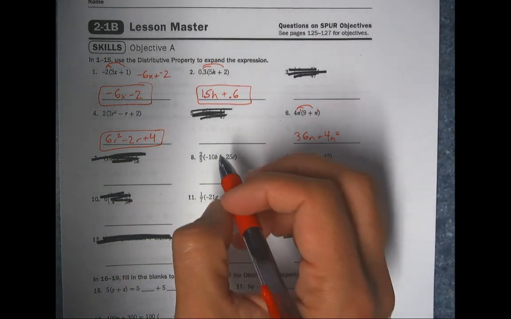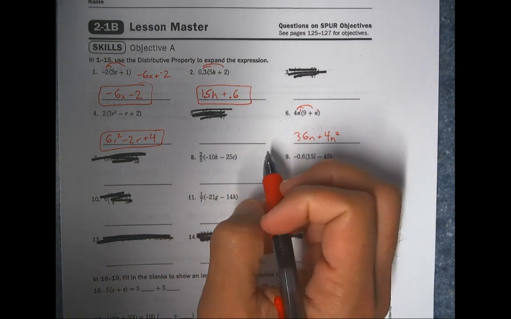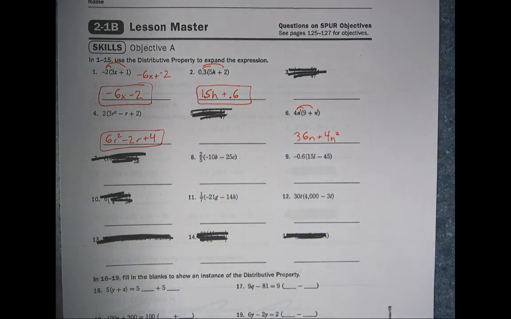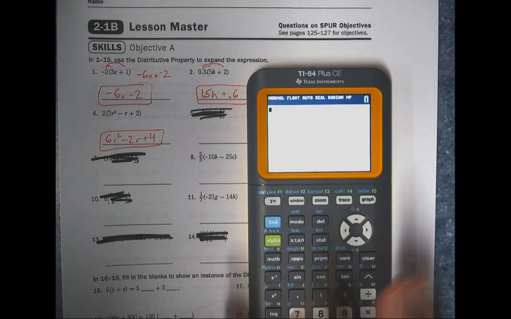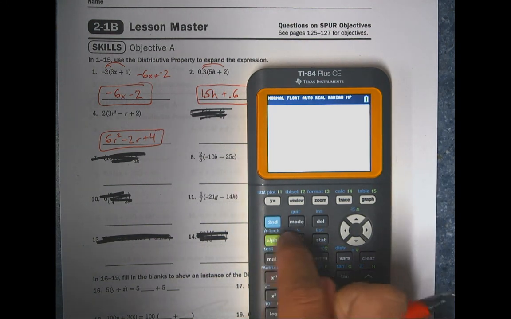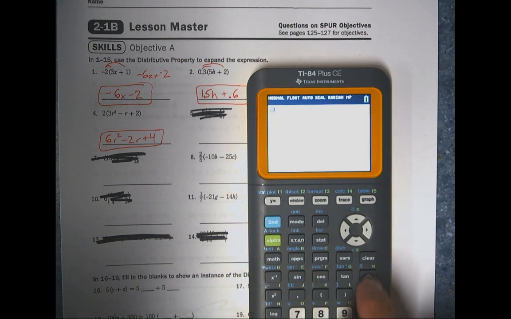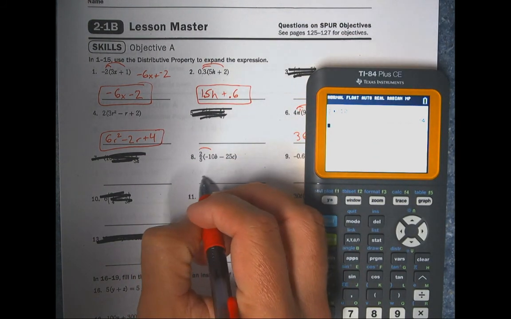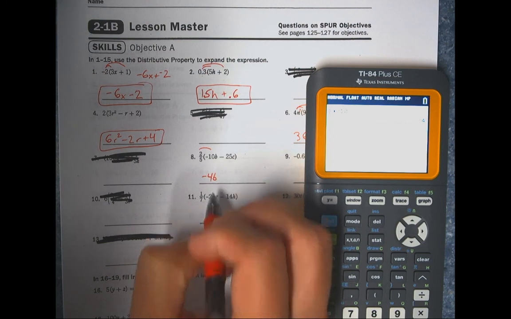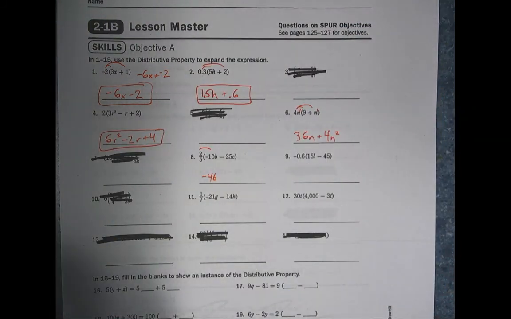Number 8. Multiplying by a fraction. Okay, let's first talk about how we do that in a calculator. And let's say you're borrowing one of these graphing calculators. Alpha x brings up your fraction bar, so 2 over 5 times -10. And you're going to get -4. So my first term when I distribute here is -4b.